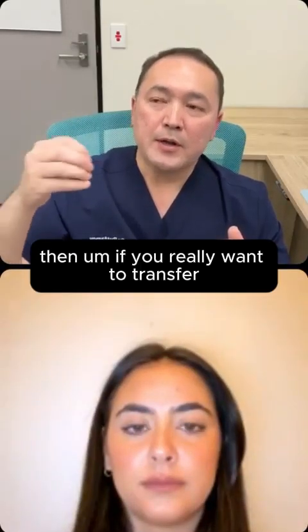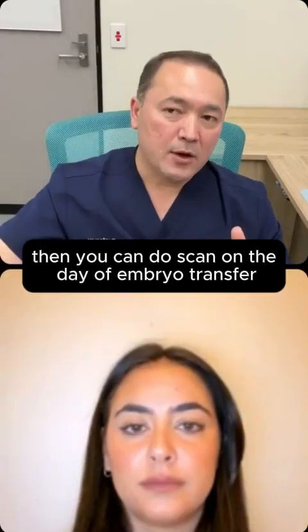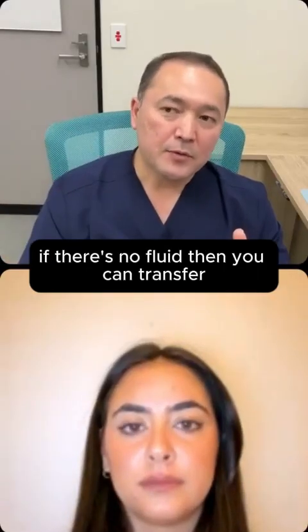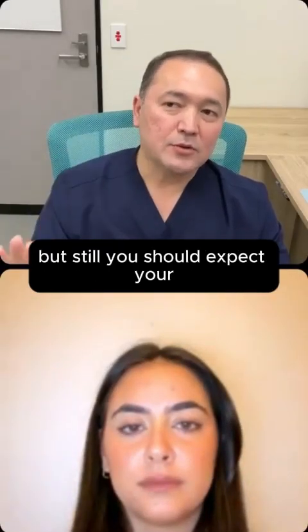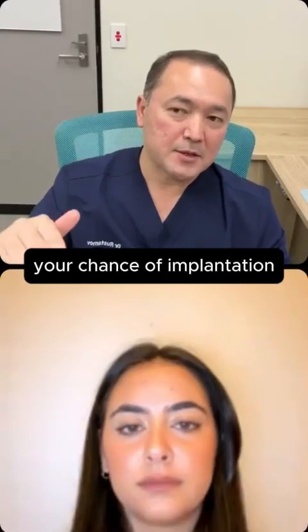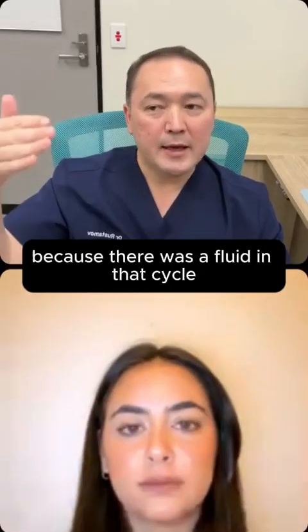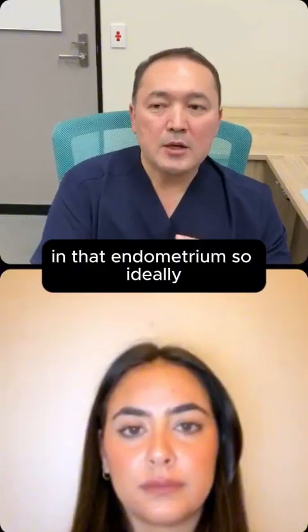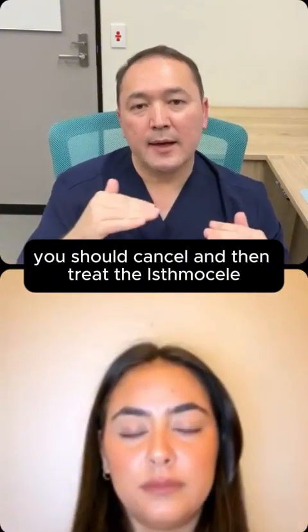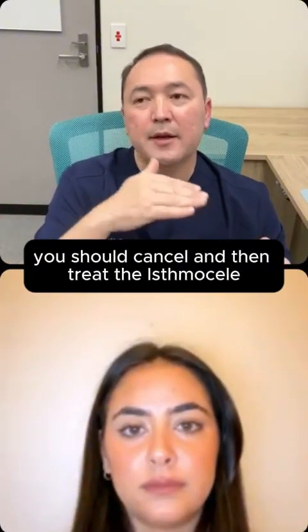Also, another option is, if you see some fluid initially in the cycle and you really want to transfer, you can do a scan on the day of embryo transfer. If there's no fluid, then you can transfer. But you should still expect your chance of implantation to be a little bit reduced because there was fluid in that cycle, in that endometrium. So ideally, you should cancel, then treat the Isthmocele, then do the transfer.